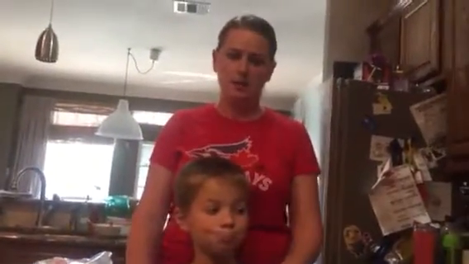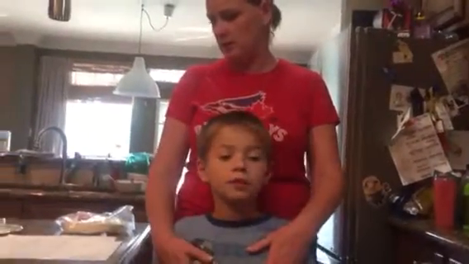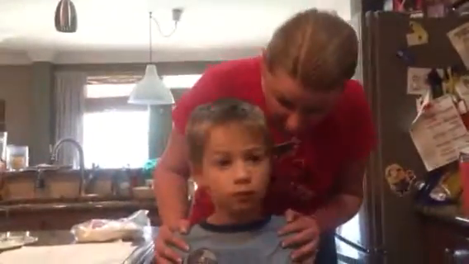So me and Zain are going to learn about matter today. Zain, can you tell us what matter is? Matter is something that takes up space. Good. And so for our little demonstration, we are going to use ice cubes.